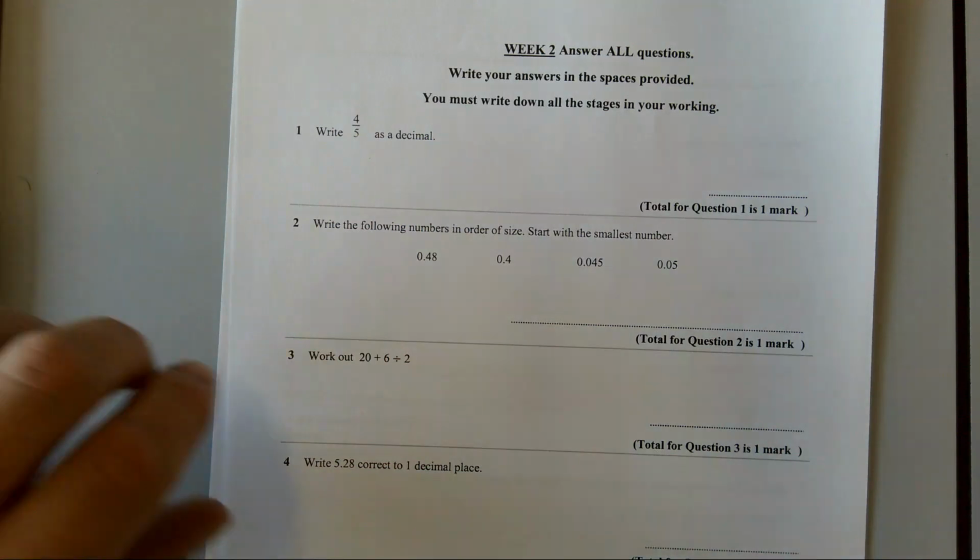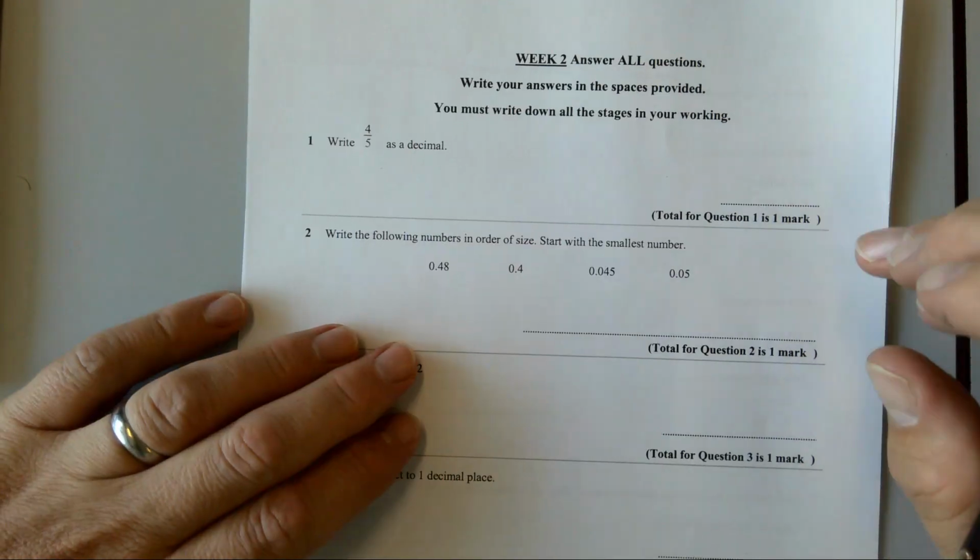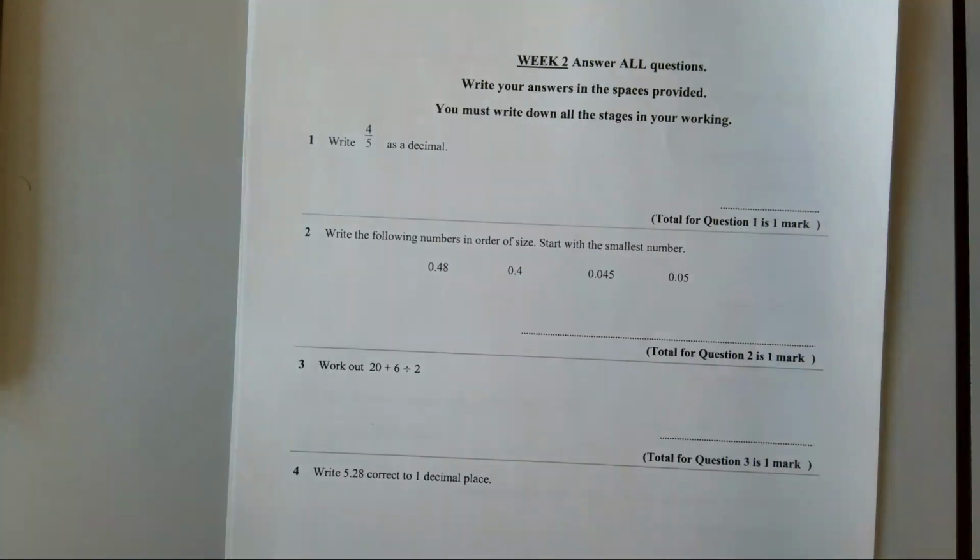Okay, pencil, pen in hand. As you go through this, make sure you're marking it, making any corrections, putting in any workings or correct answers that you've missed. Okay, so looking at these questions.